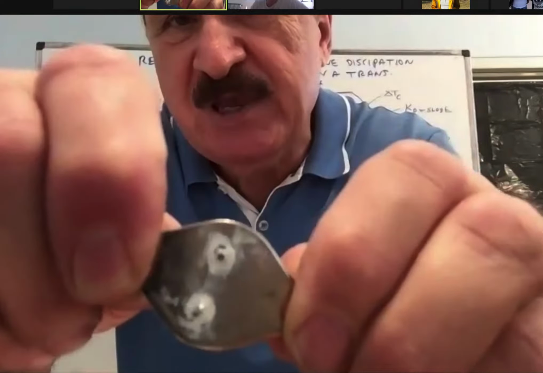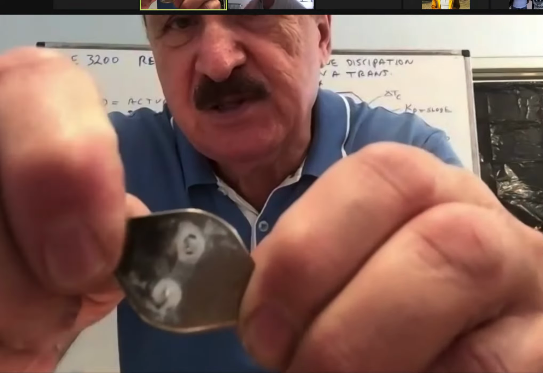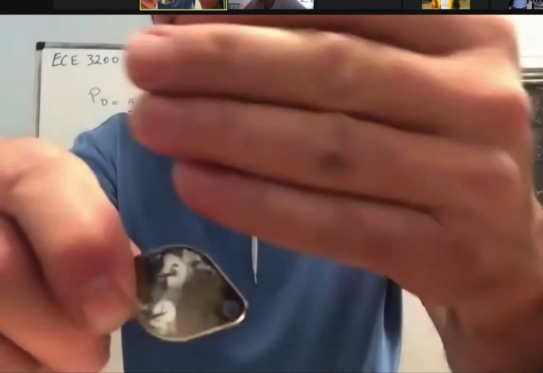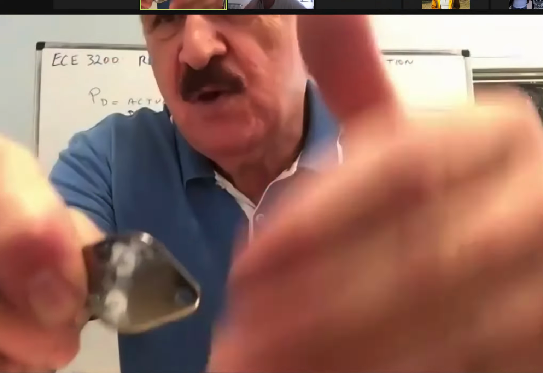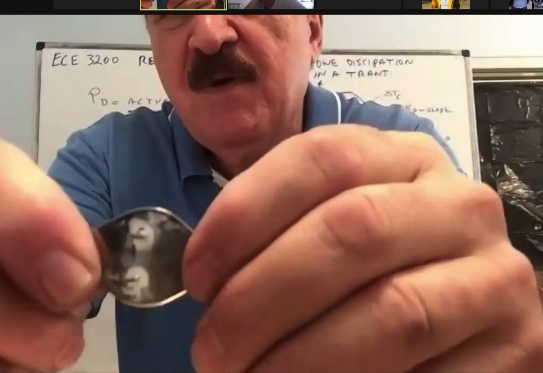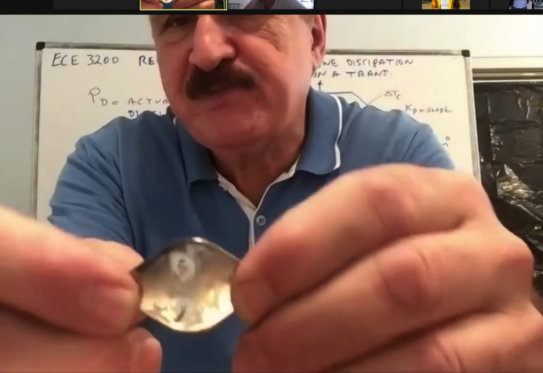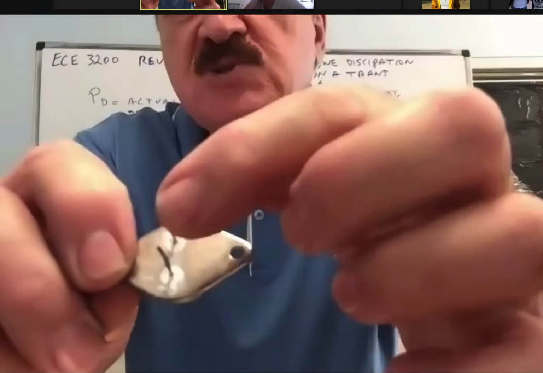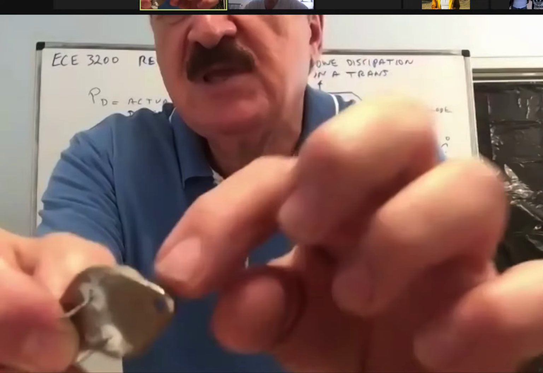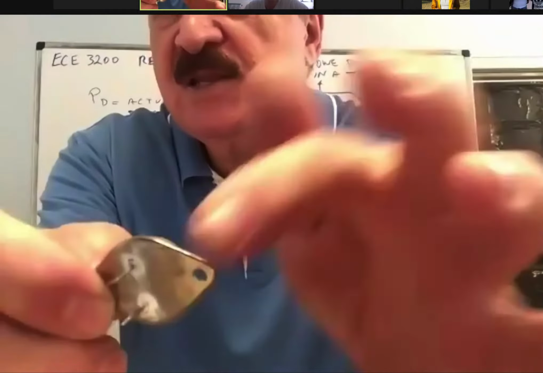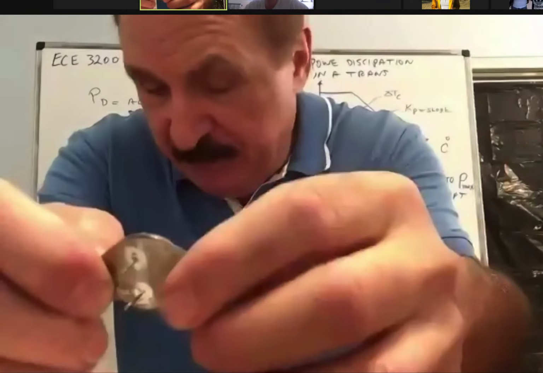So when you're screwing that device to a heatsink, which is a flat metal with lots of fins, the case becomes the third electrode, the collector. Some of the devices have two-terminal transistors. The case is the hot one, and it can be the collector.